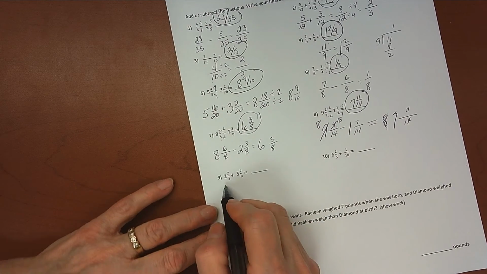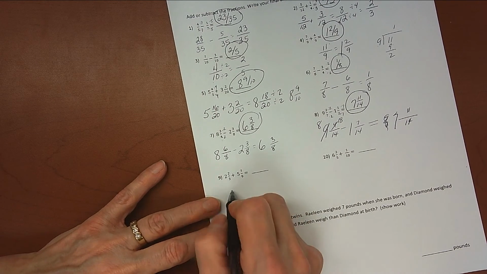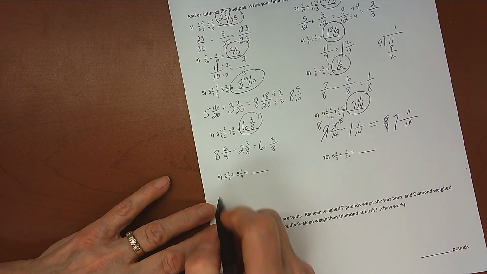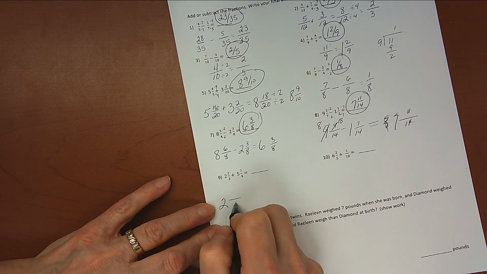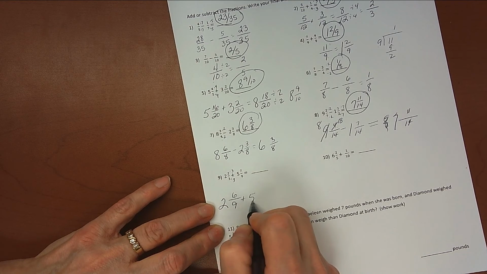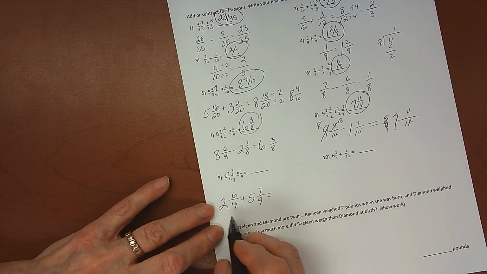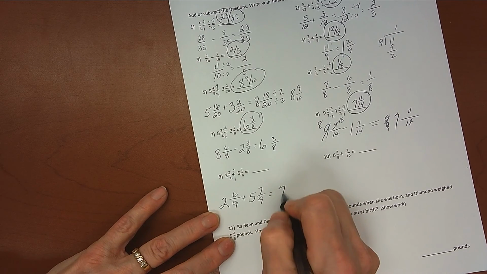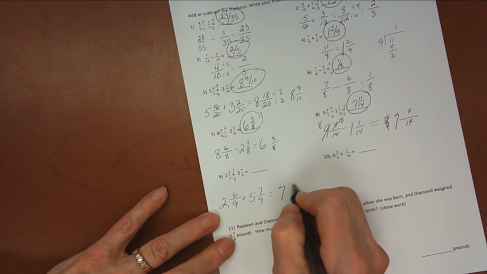Alrighty. 2 and 2/3 plus 5 and 7/9. I'm going to use the common denominator of 9 because both 9 and 3 will divide in. So 3 times 3 is 9, 3 times 2 is 6, plus 5 and 7/9. Add my whole numbers here, be 7. 6 plus 7 is 13/9.